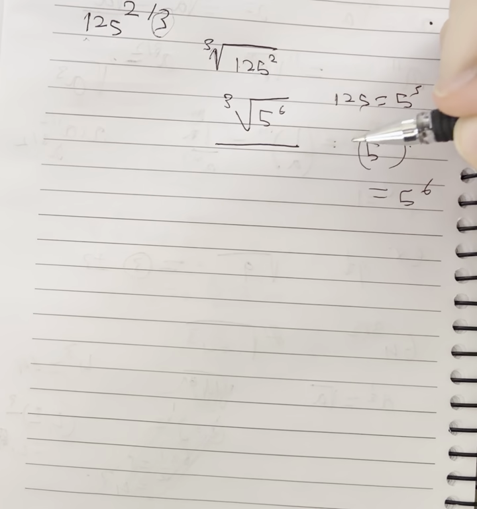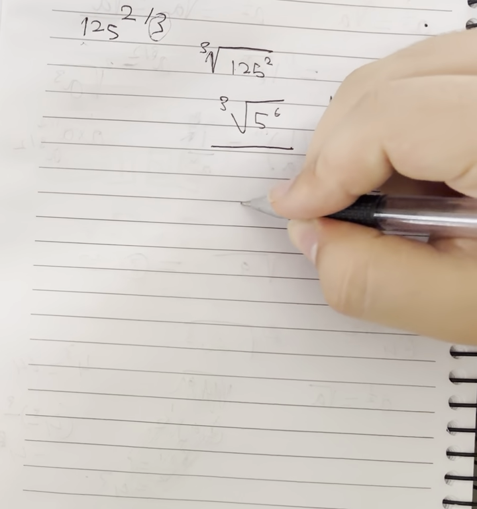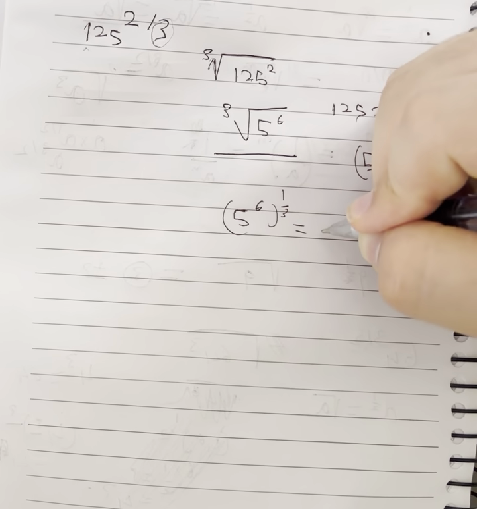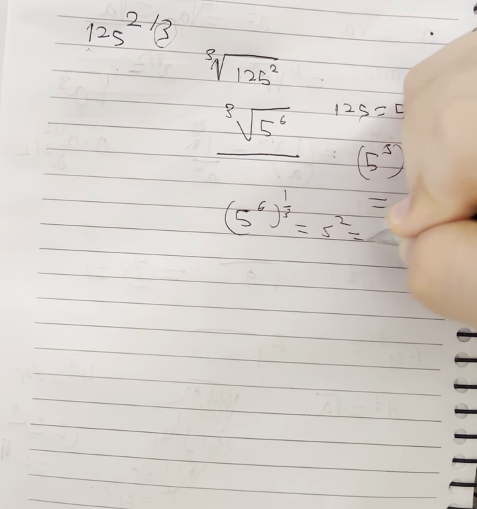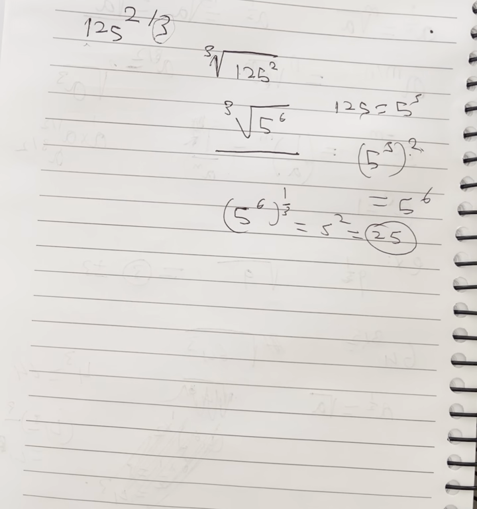And this is how you can simplify. To simplify even further, you can do 5 to the power of 6 to the power of 1 over 3, which gives you 5 squared equal to 25. And this is indices continued.